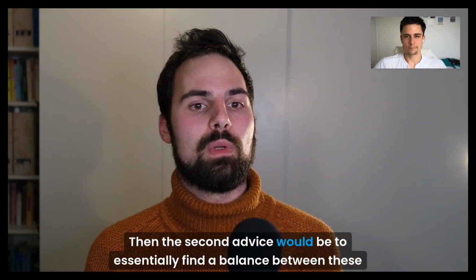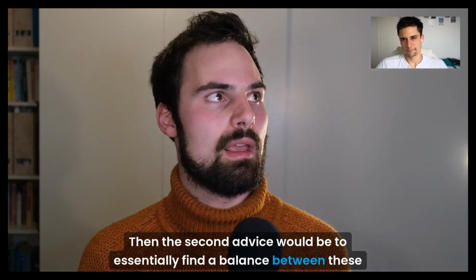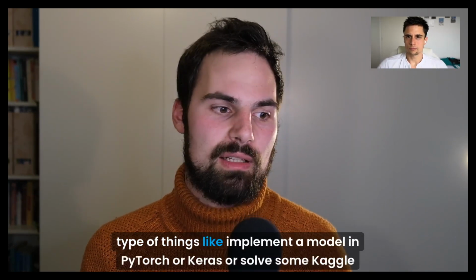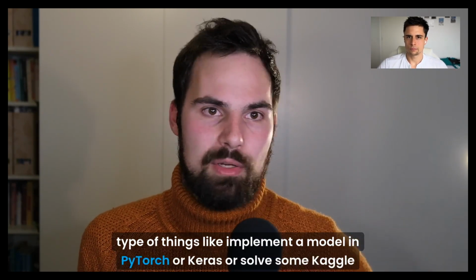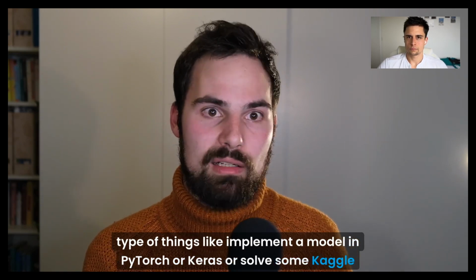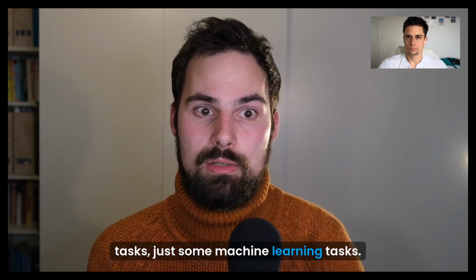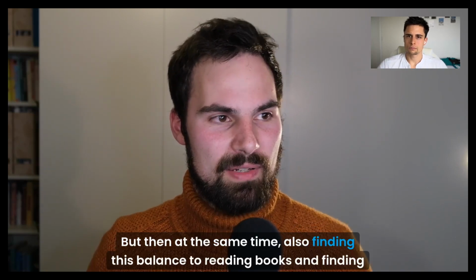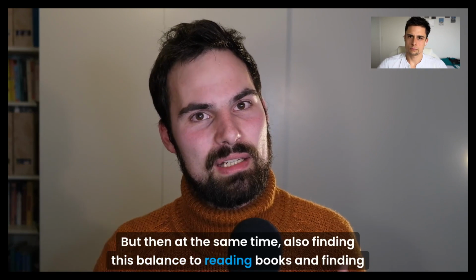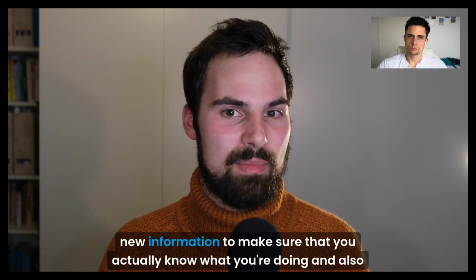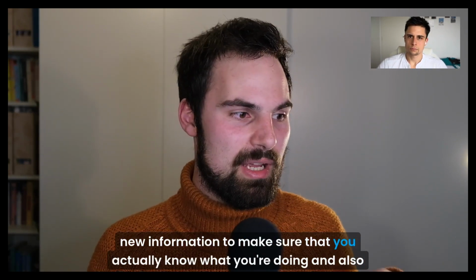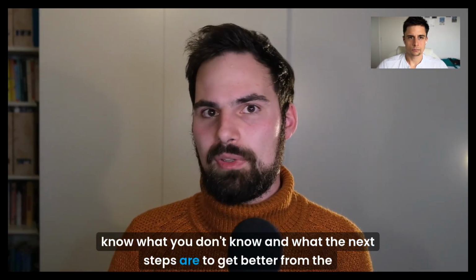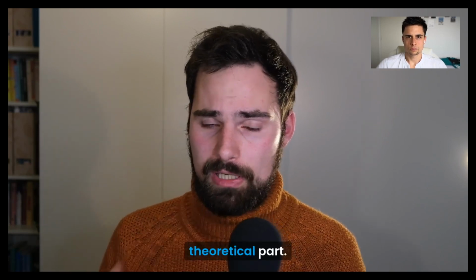Then the second advice would be to find a balance between the hands-on, getting-your-hands-dirty type of things, like implementing a model in PyTorch or Keras or solving some Kaggle tasks, just some machine learning tasks. But at the same time, also finding a balance with reading books and finding new information, to make sure that you actually know what you're doing, know what you don't know, and what the next steps are to get better on the theoretical part.